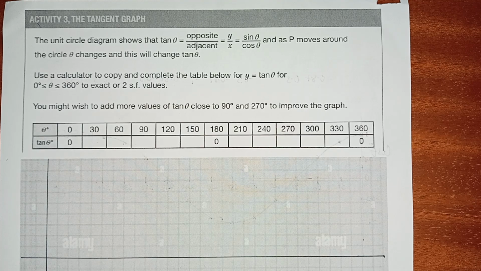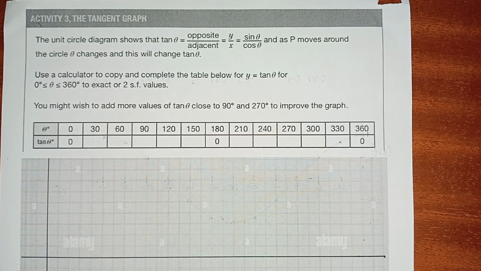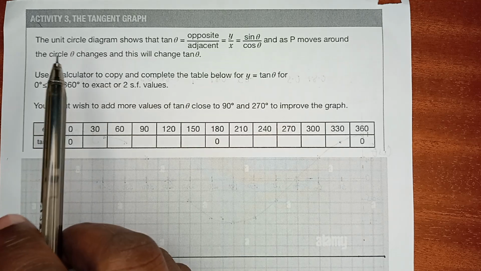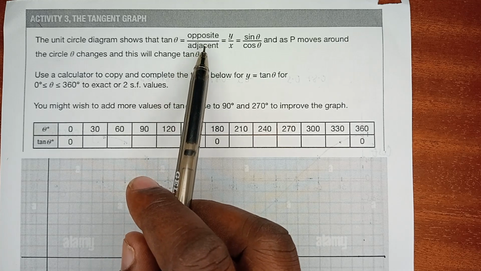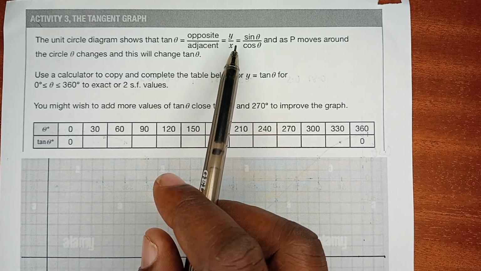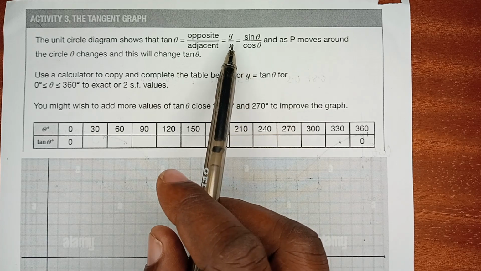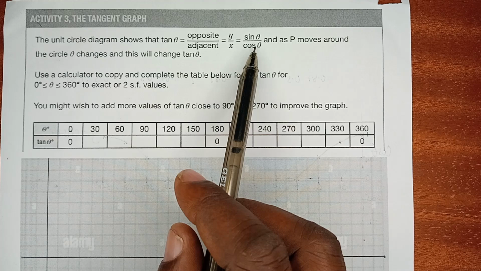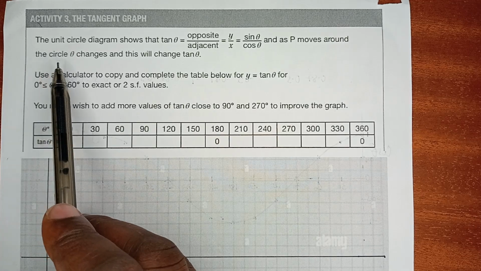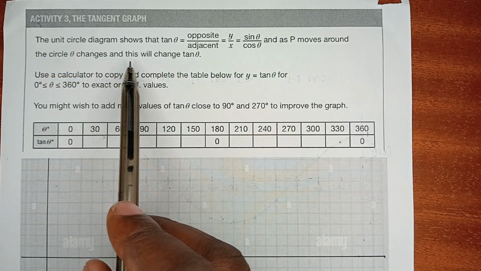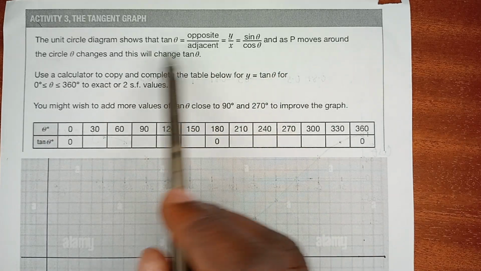Kamotho. And I want us now to learn how to construct or even sketch the graph of y is equal to the tangent of theta. And from what we have been learning, we know the tangent of theta is opposite over adjacent. You can catch up with that from the previous video. And we also know that the tangent of theta is sine theta over the cosine of theta. And of course, as P moves around the circle, theta changes, and this will change the tangent of theta.